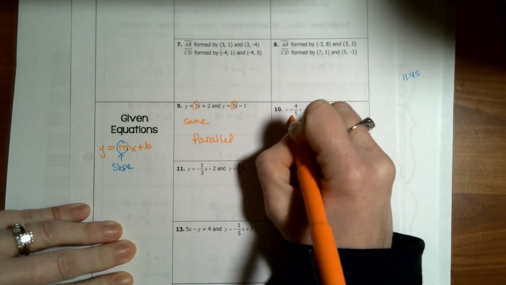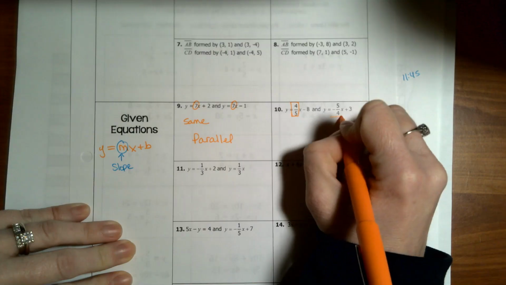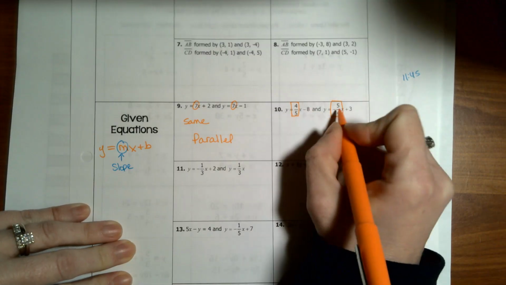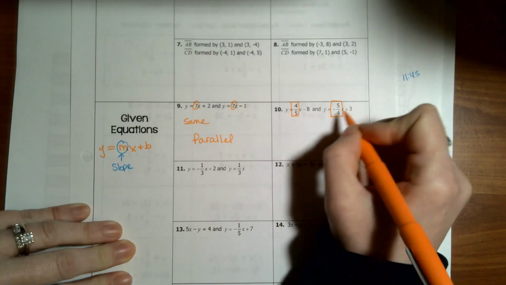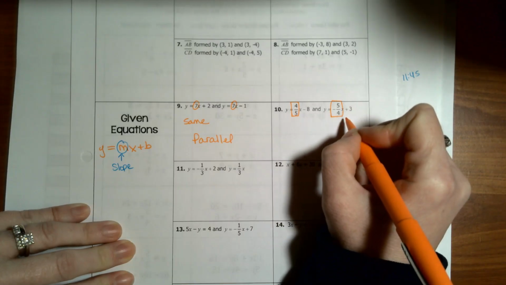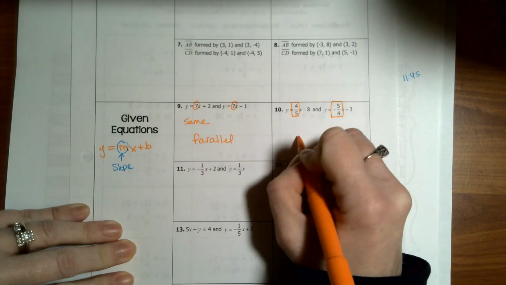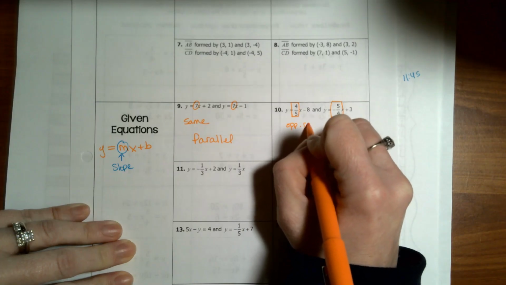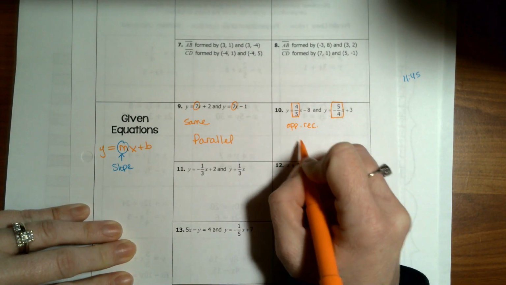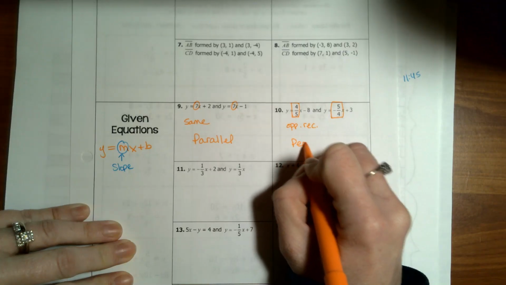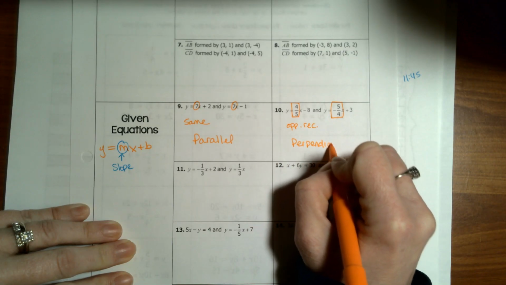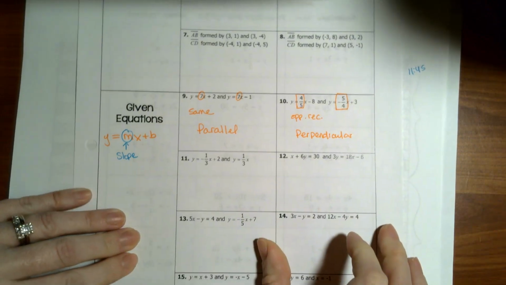Here we have a slope of 4/5, and this one's negative, this was 4 over 5, this one's 5 over 4, so these are opposite reciprocals. And because they're opposite reciprocals, these are perpendicular lines.